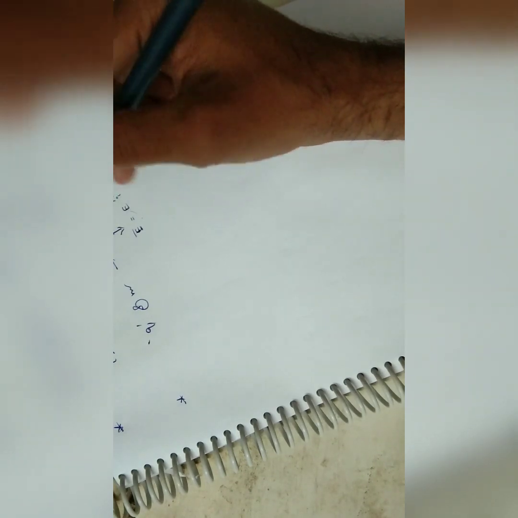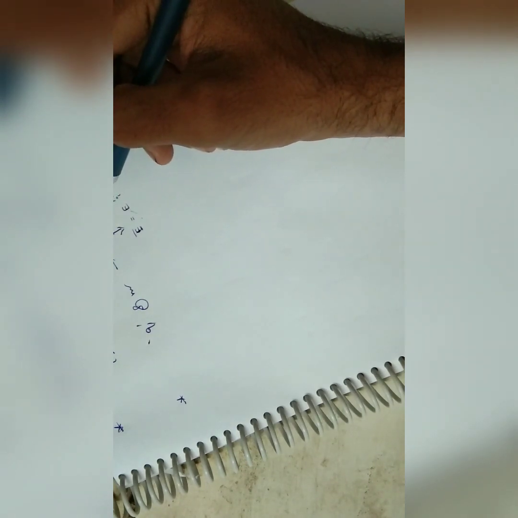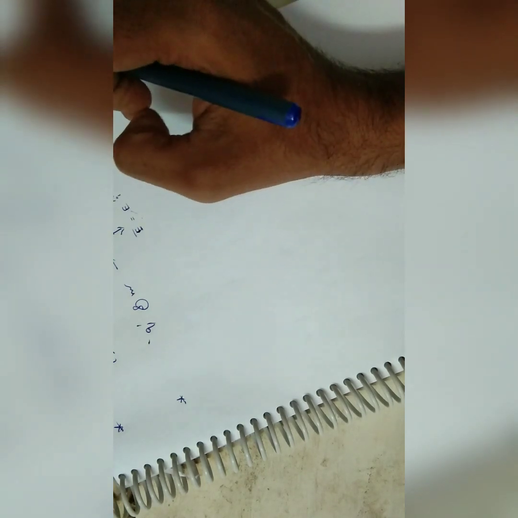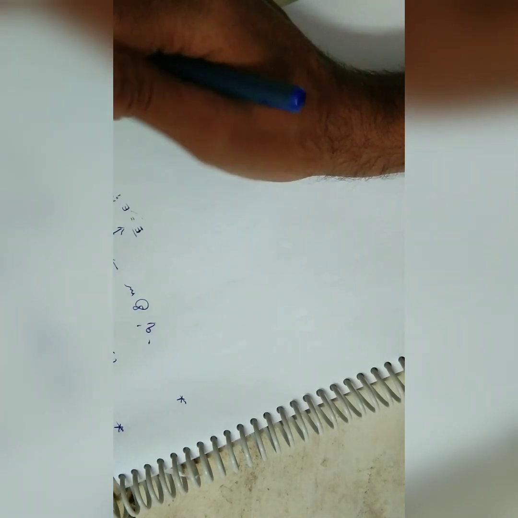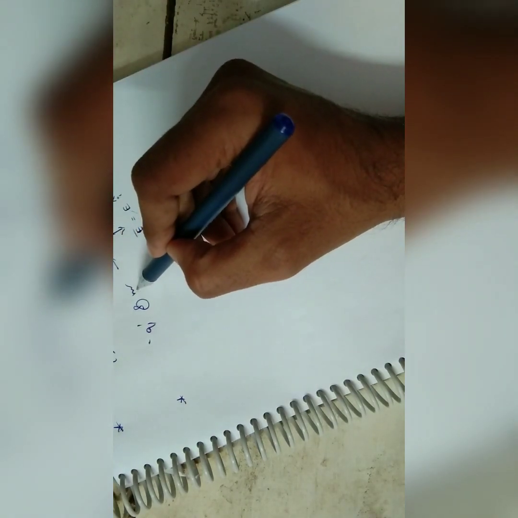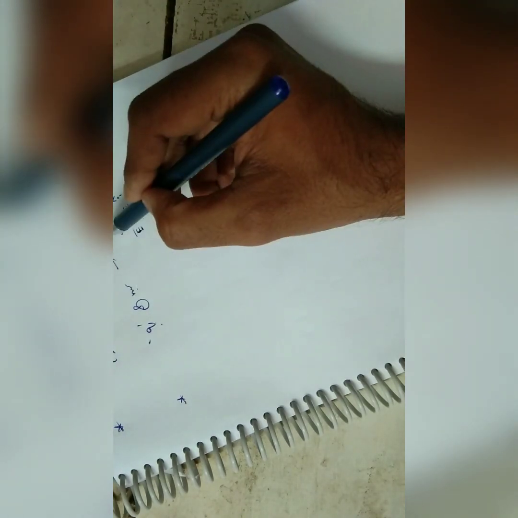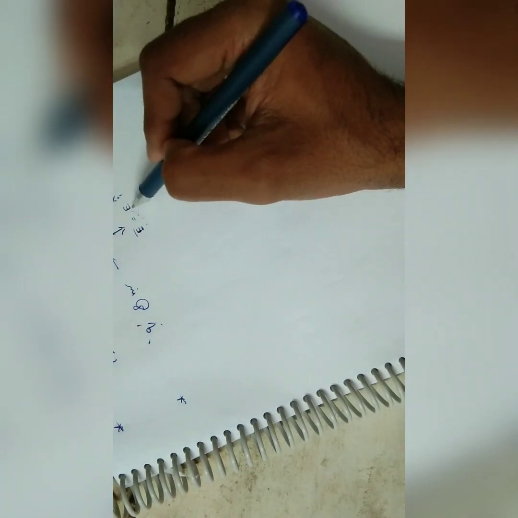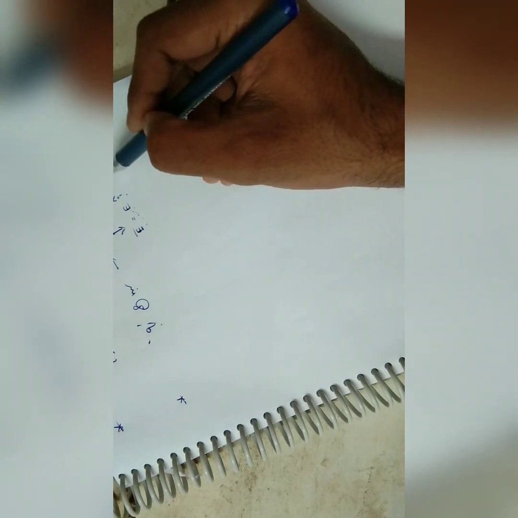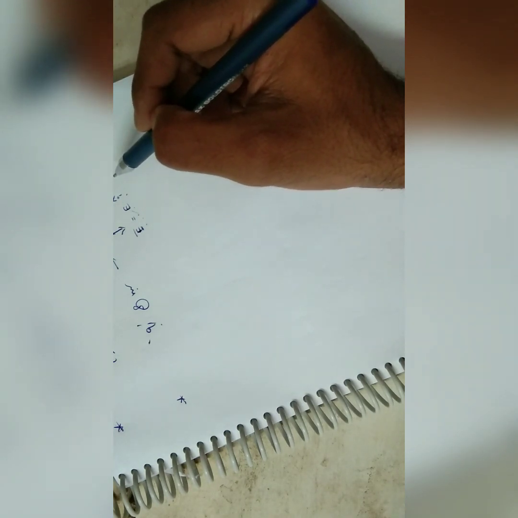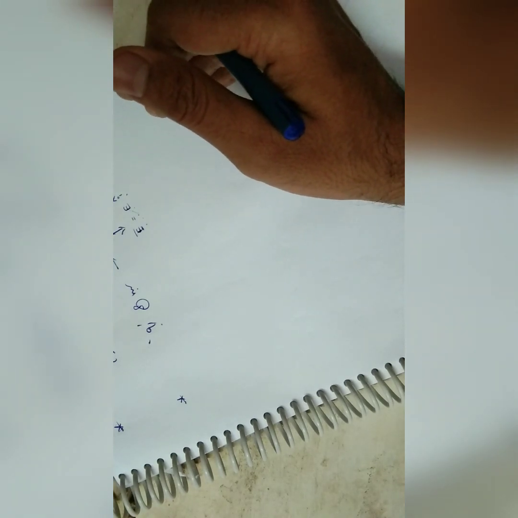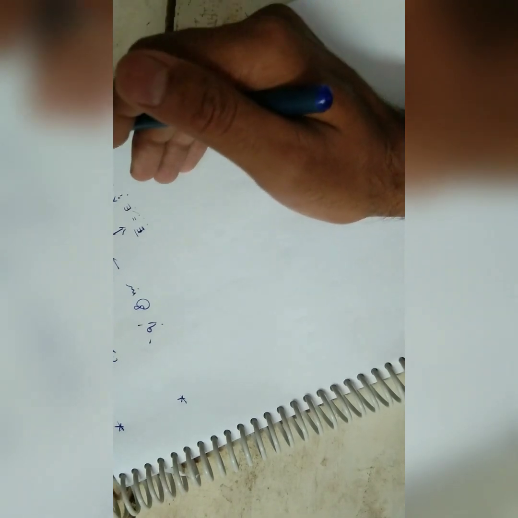So what do we need to find out? Here we need to calculate the de Broglie wavelength of the particle after t seconds. Listen, once again I am repeating. The mass of the particle is m, having the charge q, moving with the velocity v bar equal to v naught i cap in the uniform electric field E bar equal to E i cap. Now we need to calculate the de Broglie wavelength of the charged particle after t time.